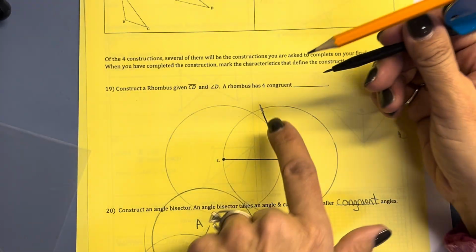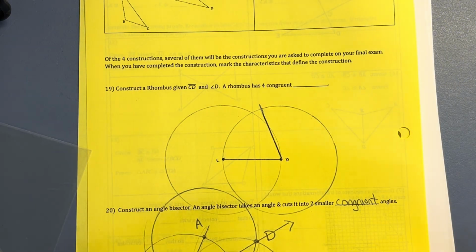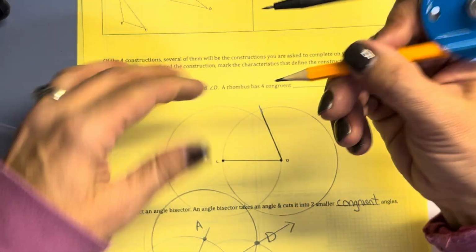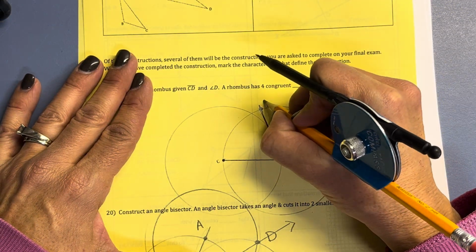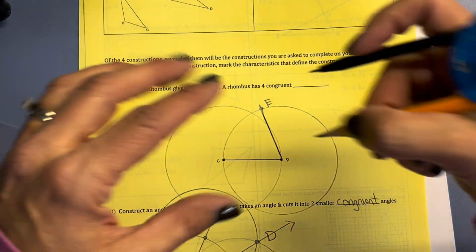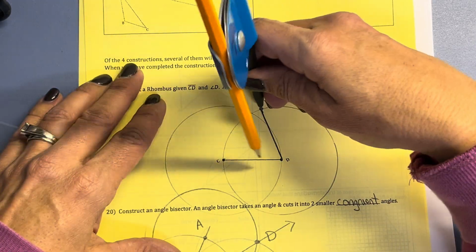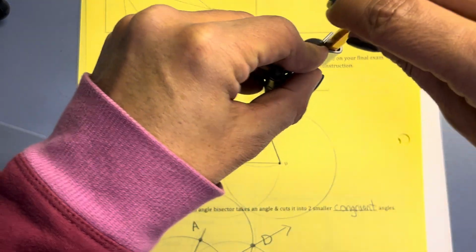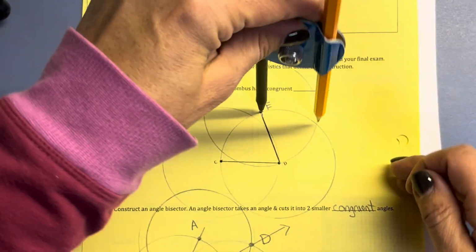Over here, I'm going to mark this point as E when I drew this circle. I'm going to take the center here and draw with the same setting. I'm not adjusting my compass at all.